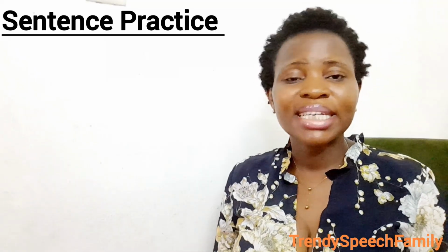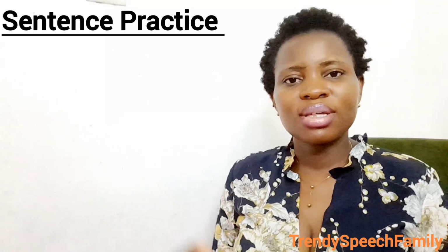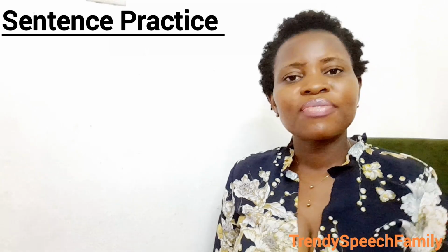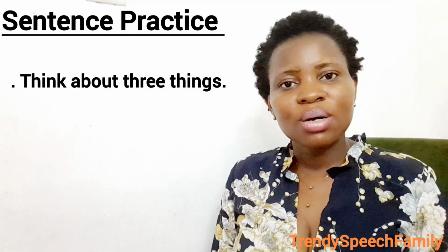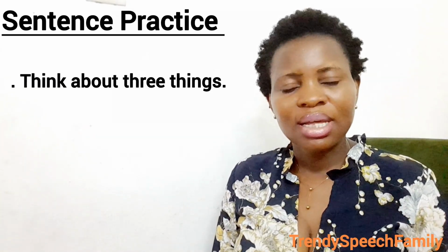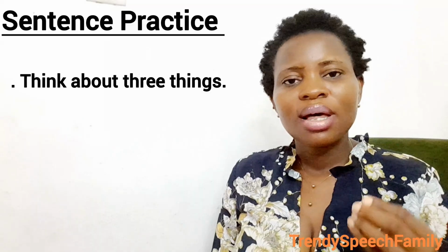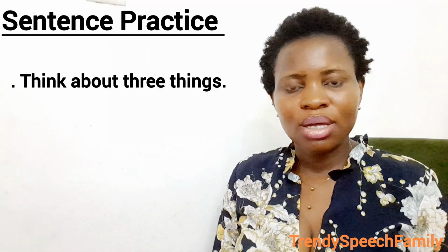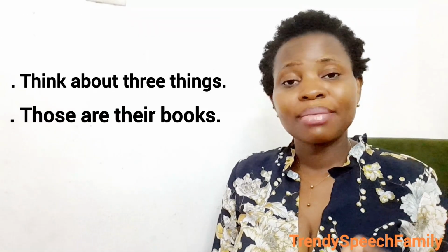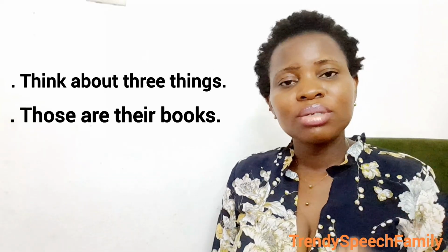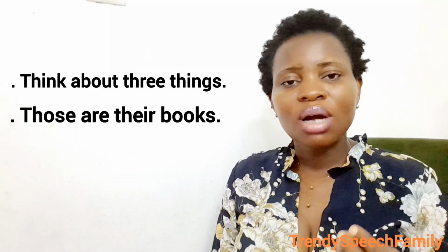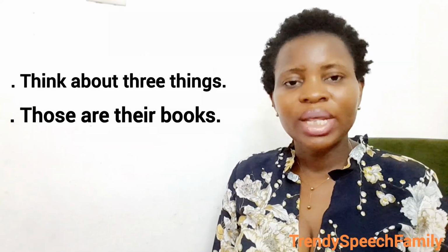Let's practice some sentences that will help us in the mastery of these sounds. The first sentence: think about three things. Think about three things. Those are their books. Those are their books.